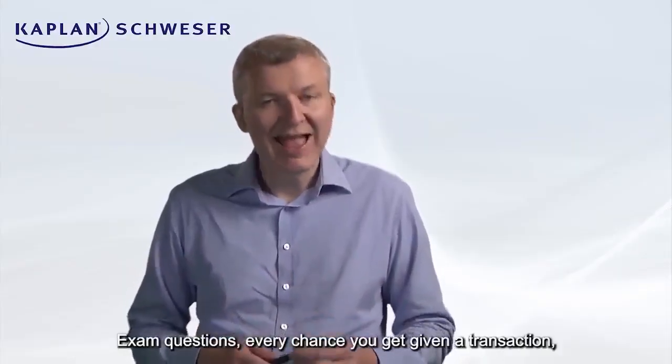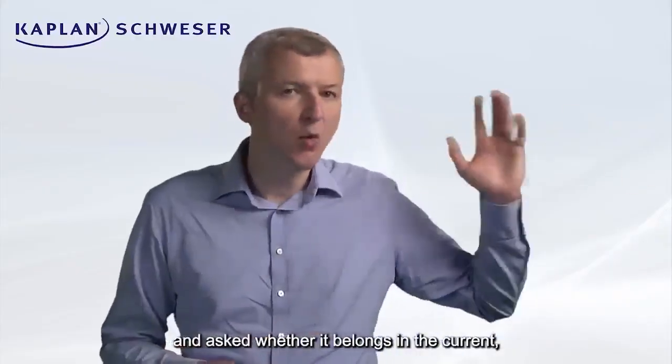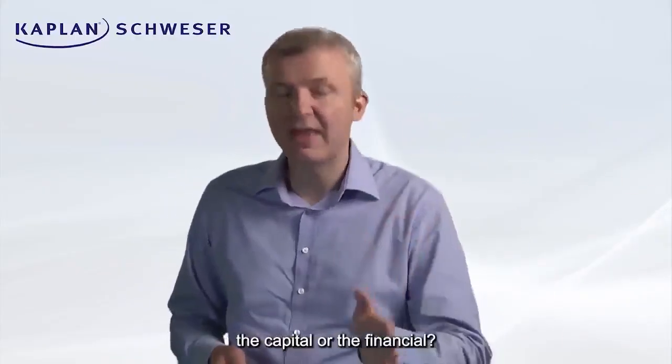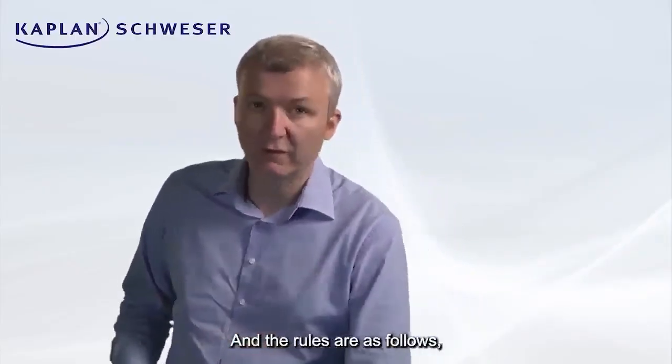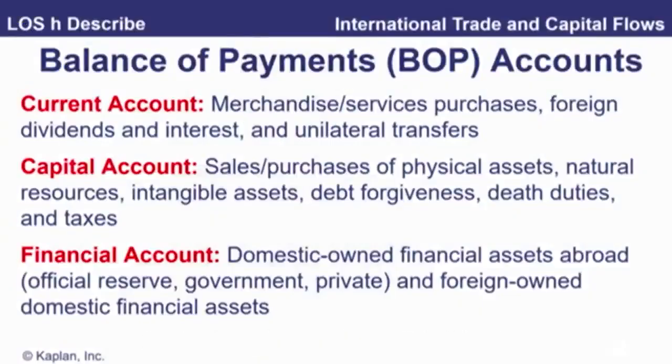Exam questions, every chance you get, given a transaction and asked whether it belongs in the current, the capital, or the financial. And the rules are as follows. Current account: merchandise and services purchases, so the flow of goods, flow of services, foreign dividends and interest, unilateral transfers.